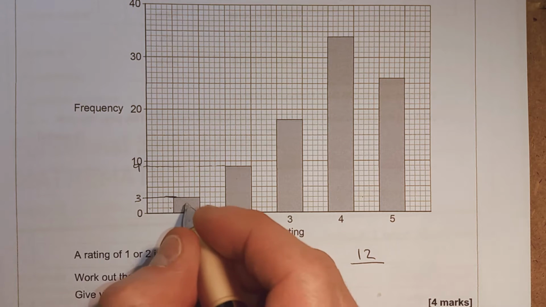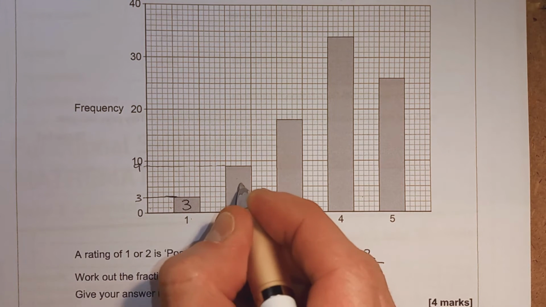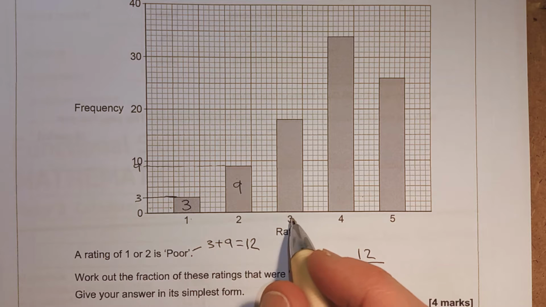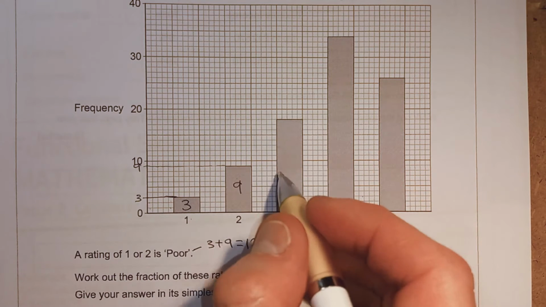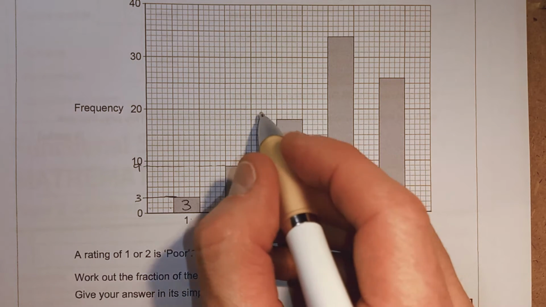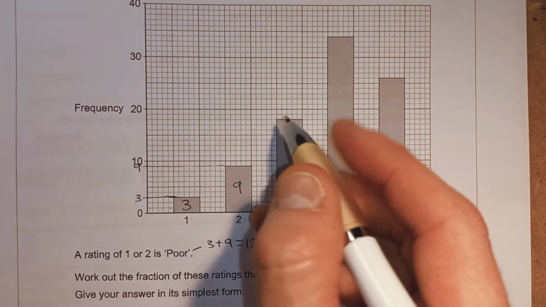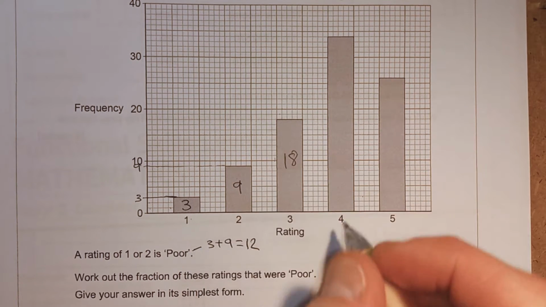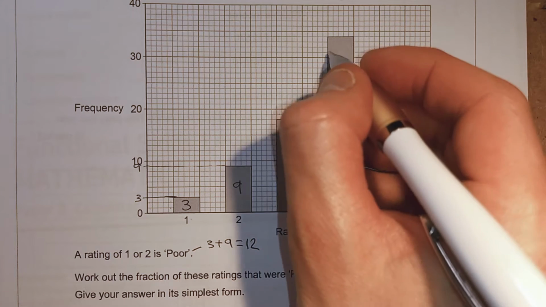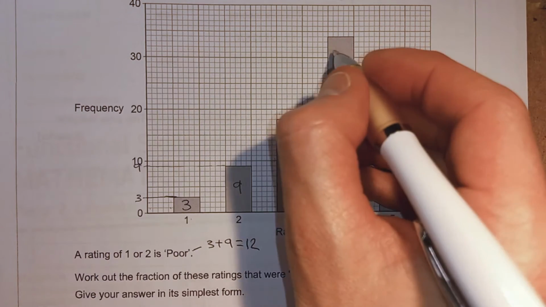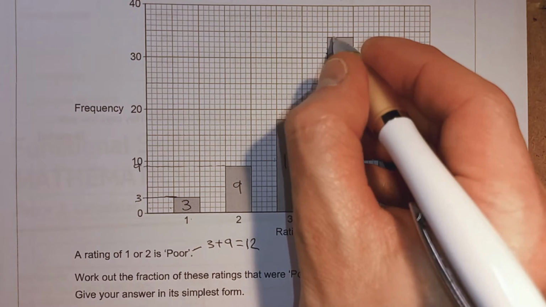So we know that, actually I'm going to write it on here. So that's 3, that's 9. How many 3-star ratings were there? Well, I can start from 10 and count up, but actually it's closer to 20. So I can say that would be 19, that would be 18. The 4-star ratings, this is 30, so 31, 32, 33, 34.